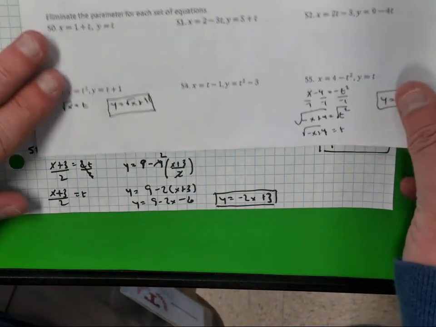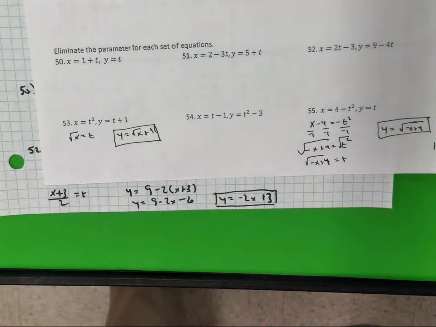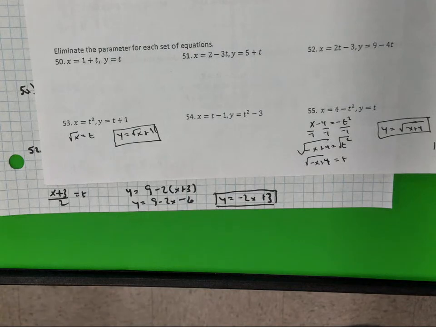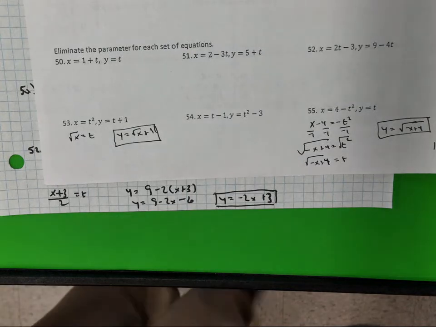Check your work on 53. That's a pretty easy one. Get rid of that t. You take the square root of x. Then plug that in. And you get y equals square root of x plus 1.